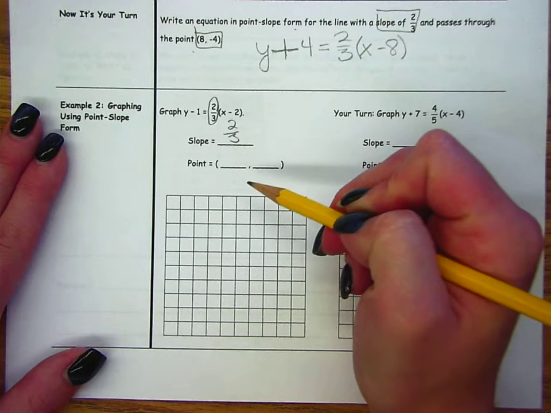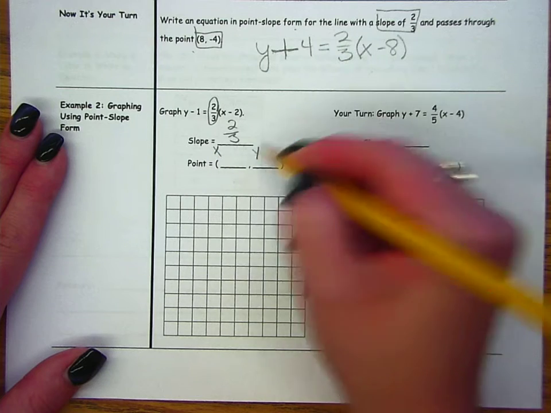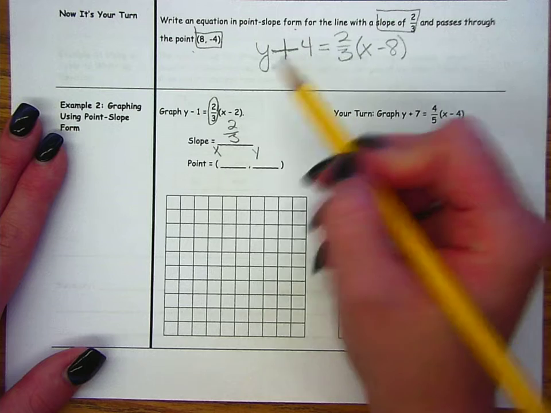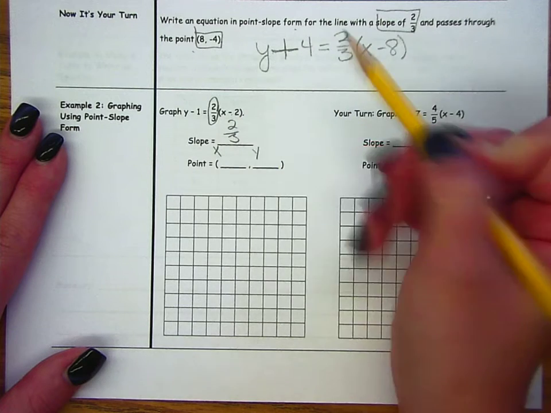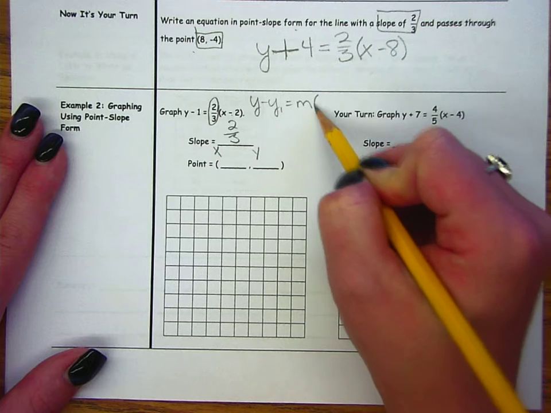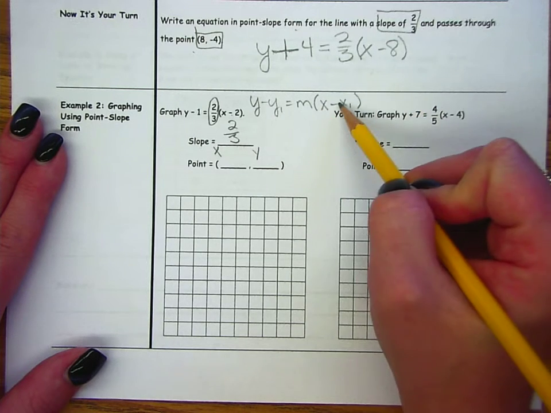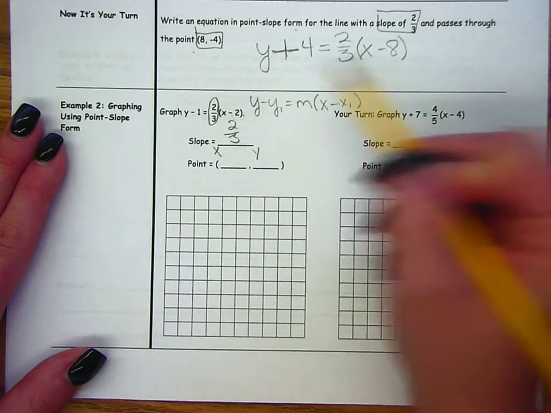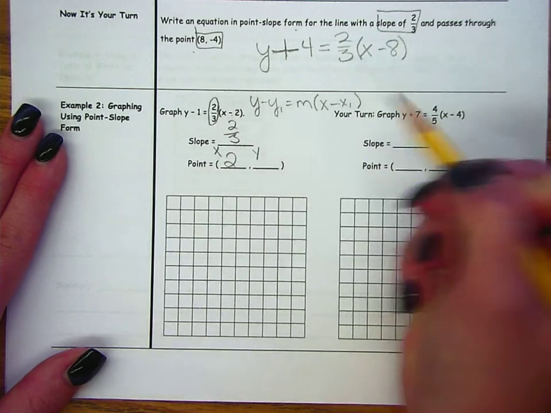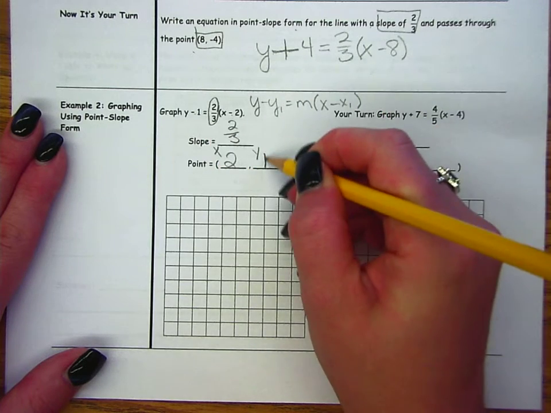Alright, so then the point. Our ordered pairs are always in the form x and then y, because alphabetical order, x comes before y. So my x value, I've got a -2 here. If we write out the point-slope form, it's in the form of y minus y1 equals m times x minus x1. So I've got a minus here and a minus here. It's going to be the opposite sign. So it's a positive 2 for x, and over here it's going to be a positive 1 for y.